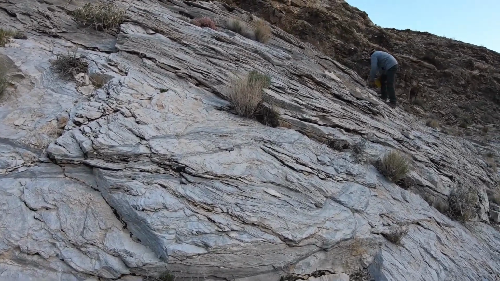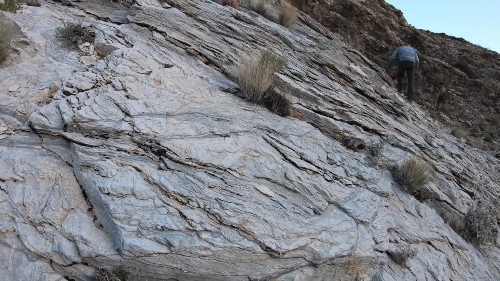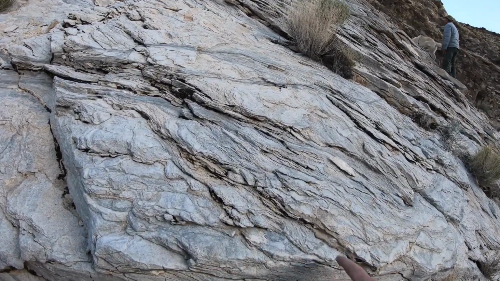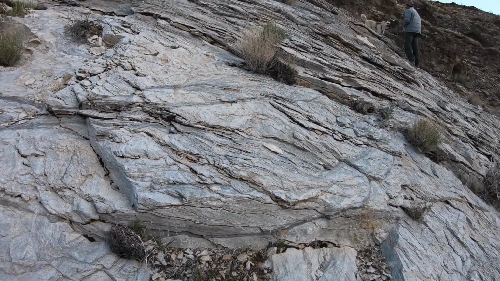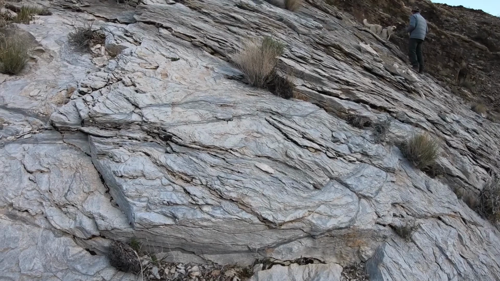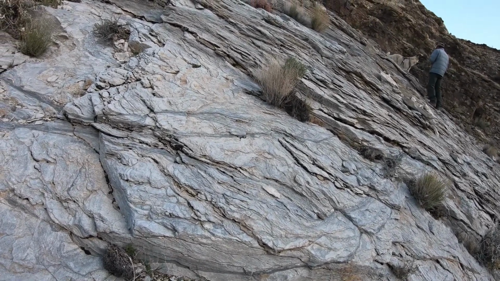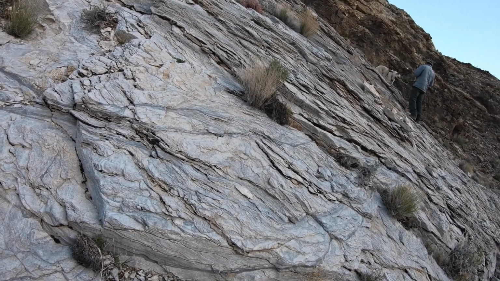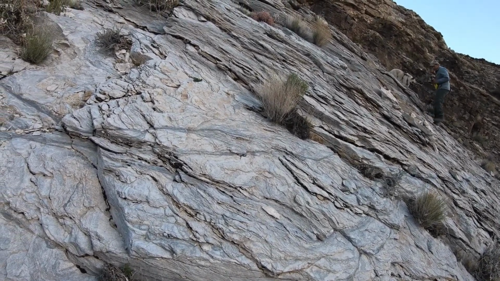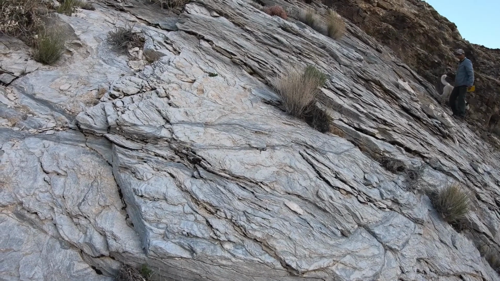And so those fabrics going this way, and then you look at other fabrics, they're dipping more this way, to the right here. That's the main foliation of the rock, what we call the S fabric, from French schistosité, or schistosity, which really comes from rocks that have a schistose appearance.